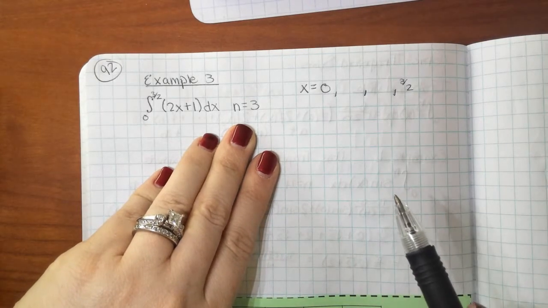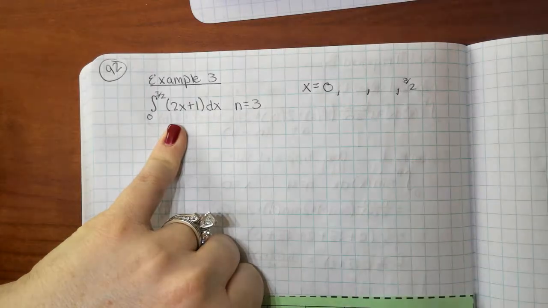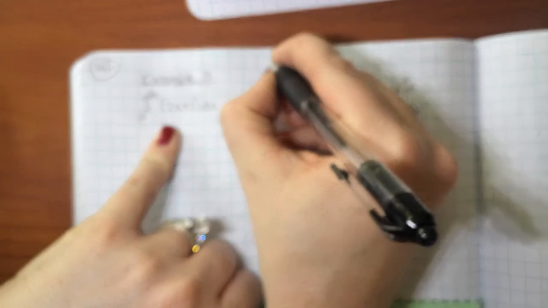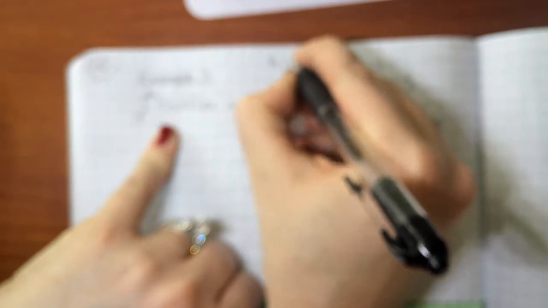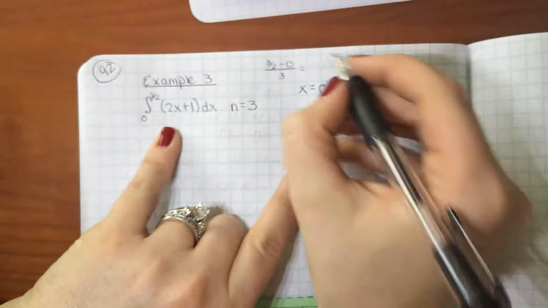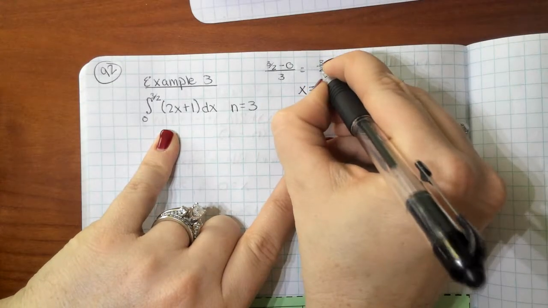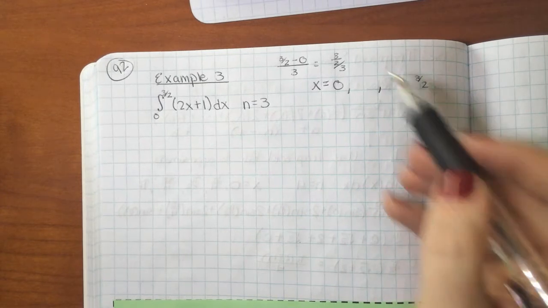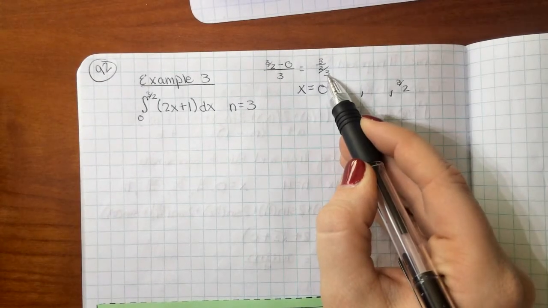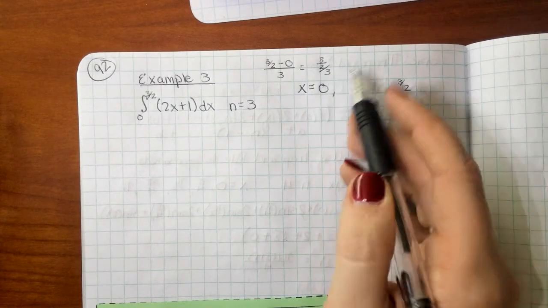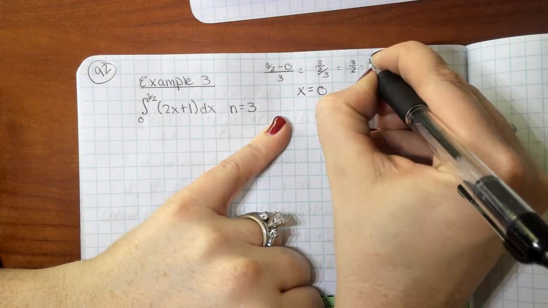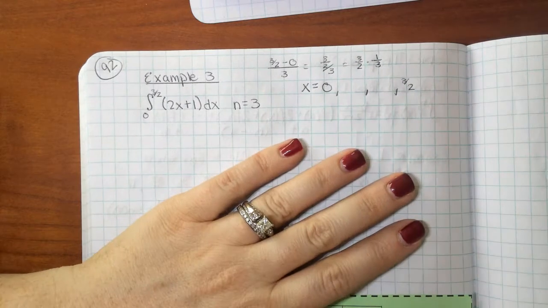Okay. So I have to figure out how far away these values are from each other. So I'm going to do b minus a all over 3. And you guys might look at this and you're all like, Miss Seaman, you get 3 over 2 over 3. You're right. I do. But instead of dividing by this number, I can multiply by its reciprocal. So this really means I have 3 over 2 times 1 over 3. And as we look at that, it is 1/2.